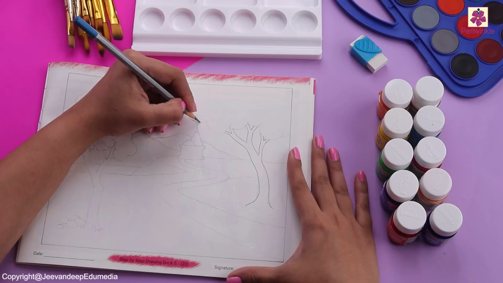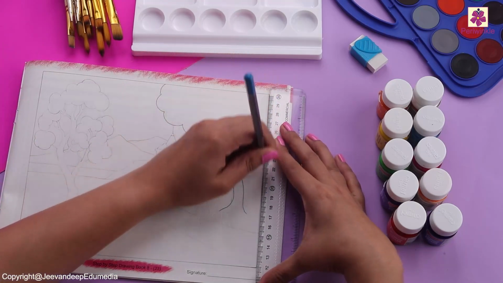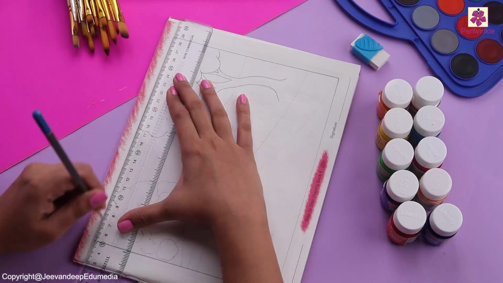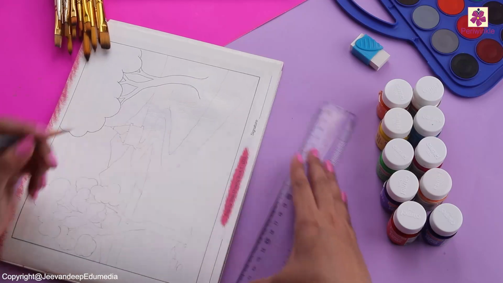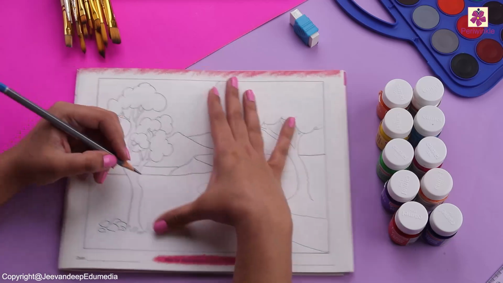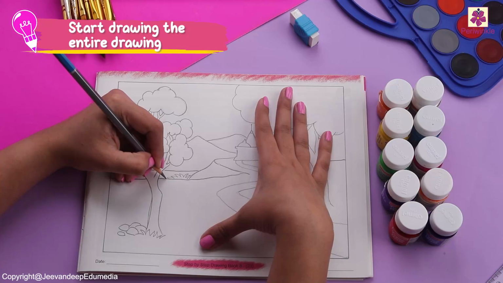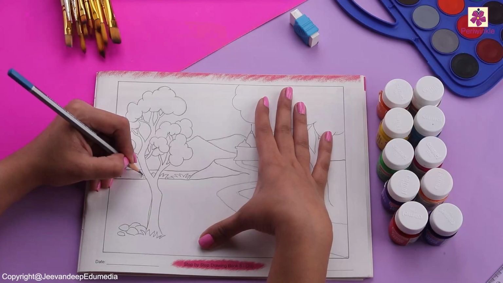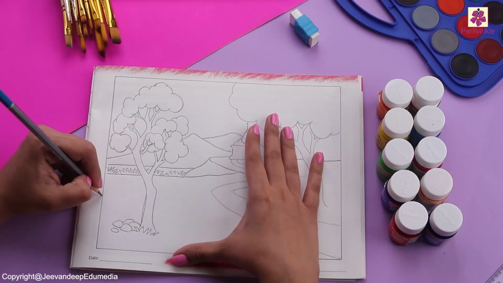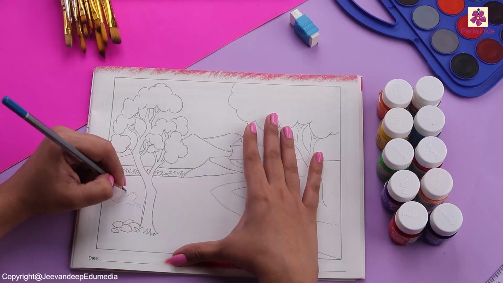Yes, we need to do it right on top of the one which we see right here. Let's make the borderline. And then make all the other things in a similar way. Once we are done with that, we will start filling the intricate details in this entire drawing. Go ahead by making the bushes and these plants which are on the road.